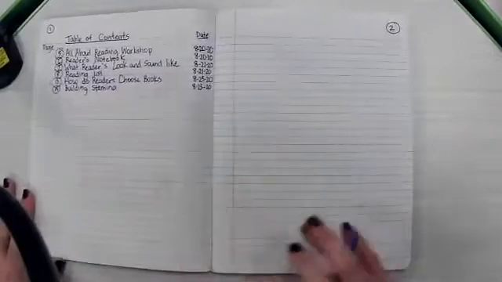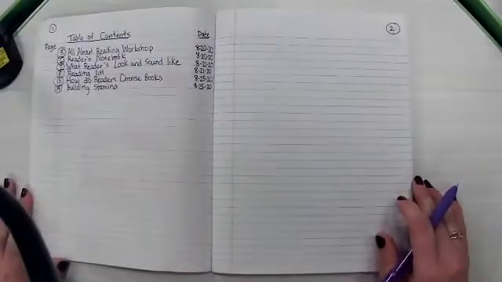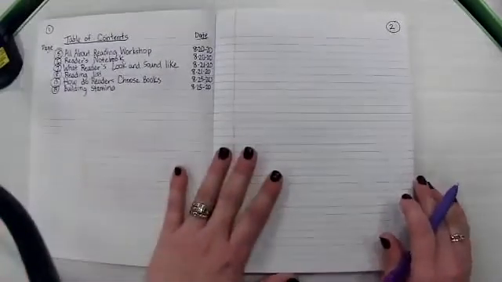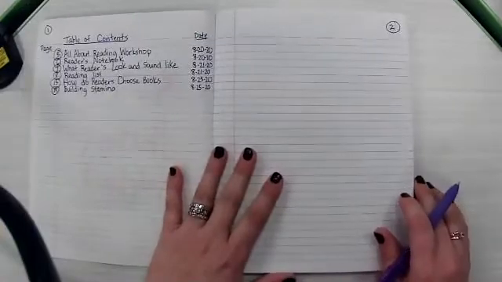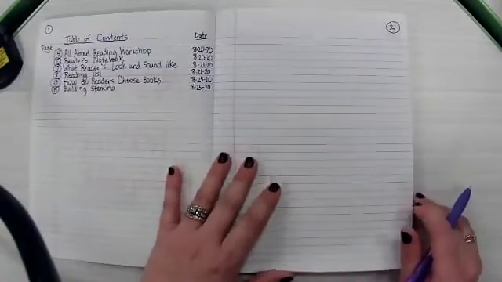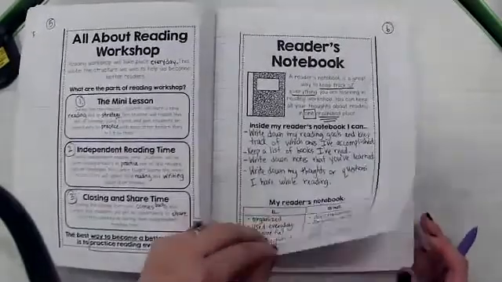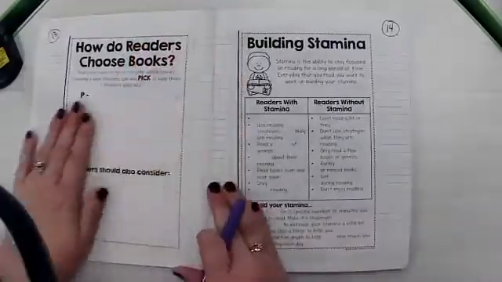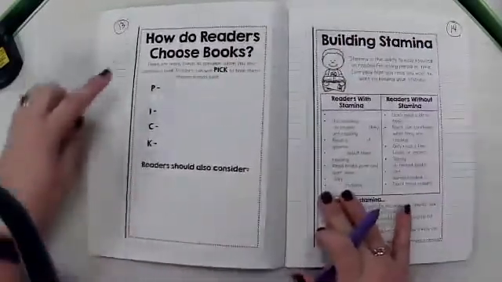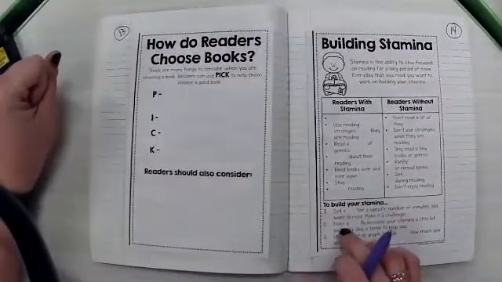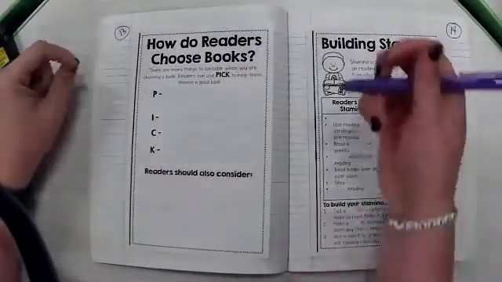And just like any other video that we're watching for our lessons, remember to pause, catch up, make sure that you're organizing the way that I'm asking you to, and you're recording all of the information that I write in my notebook as well. All right, we're going to go ahead and turn back to page 13, where our lesson is. And we're going to start by looking at the lesson, How Do Readers Choose Books?